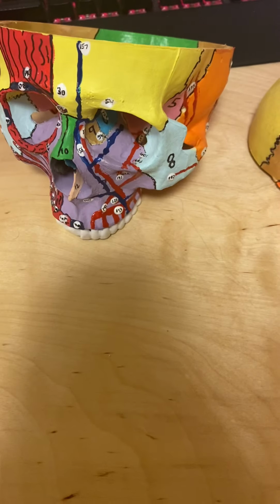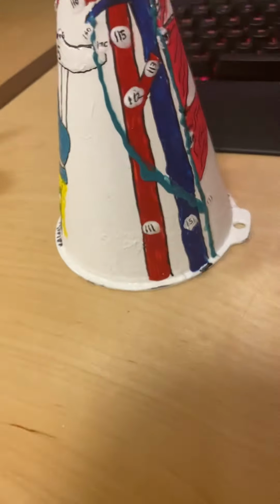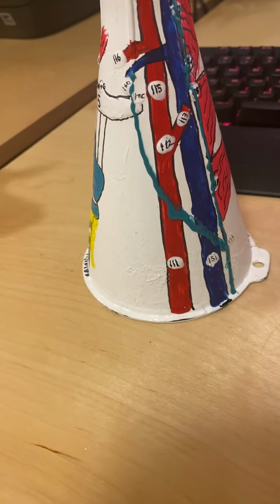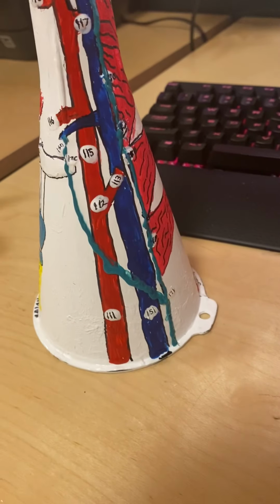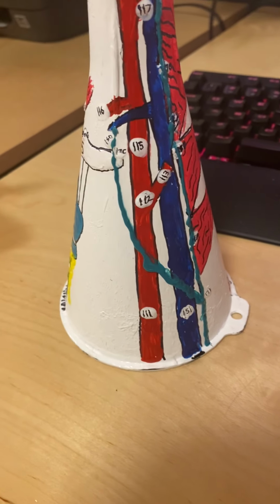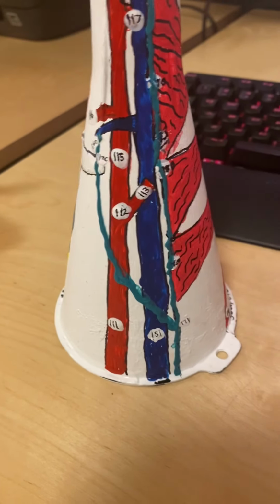Skull project for vessels and glands. Starting off with number 111 is the common carotid. Next we have number 112, which is the carotid sinus, which is located here as well. Then we have 113, which is the internal carotid, which is located right here.